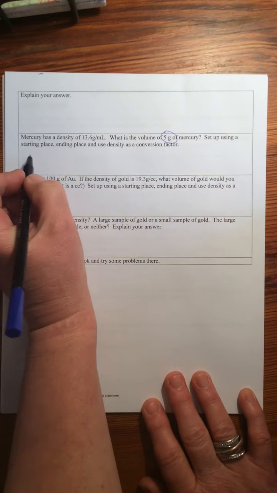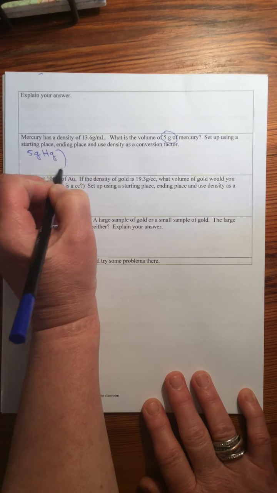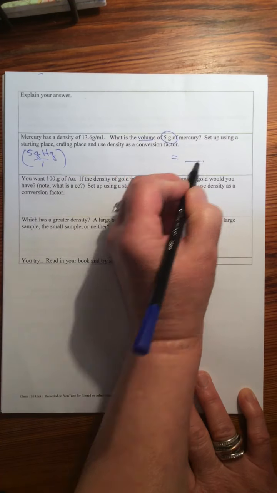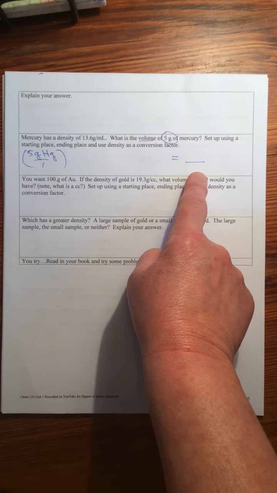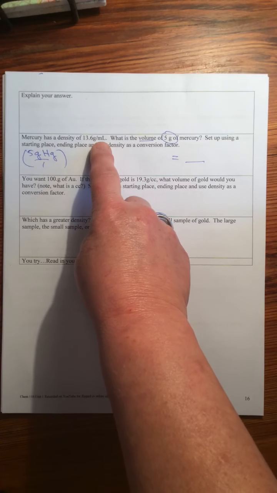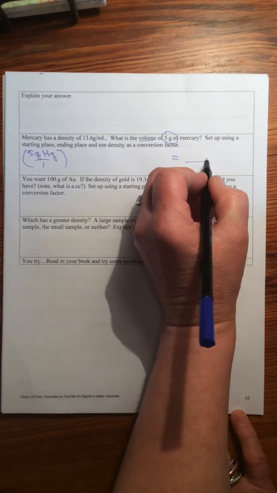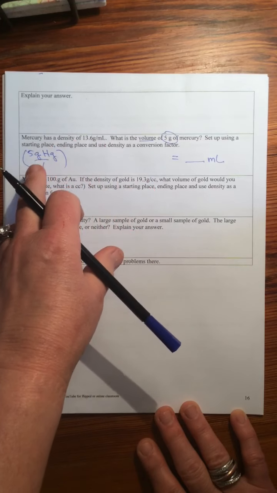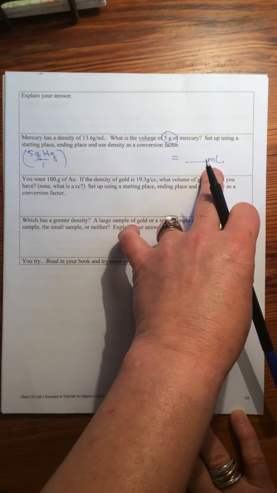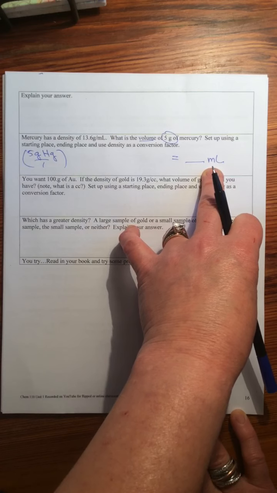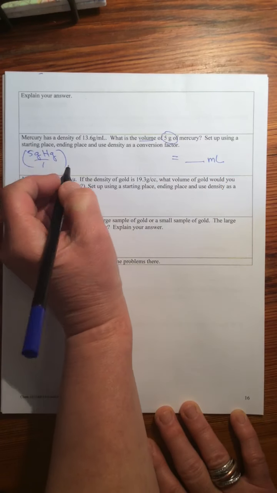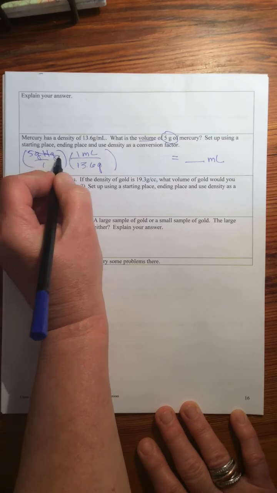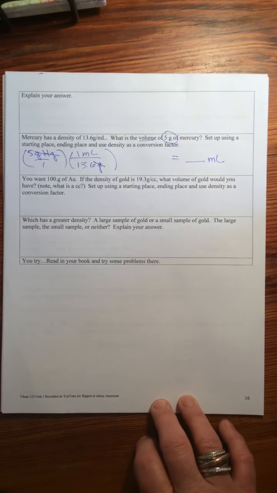Your starting place is here. 5 grams of mercury, that's the symbol Hg. You could write mercury if you want. What is the volume? So you need a volume unit over here. I would choose milliliter because that's the volume that you have here. Okay? And now you're just going to use your density to get out of grams and into milliliter by canceling or using the factor label method like we did before. 13.6 grams, milliliter, grams are going to cancel.